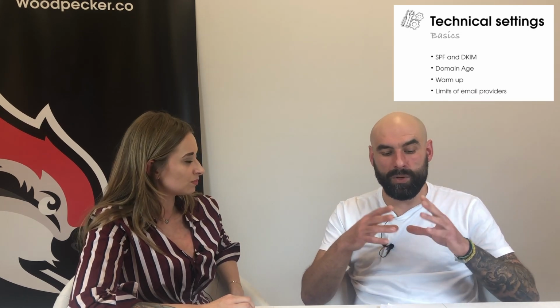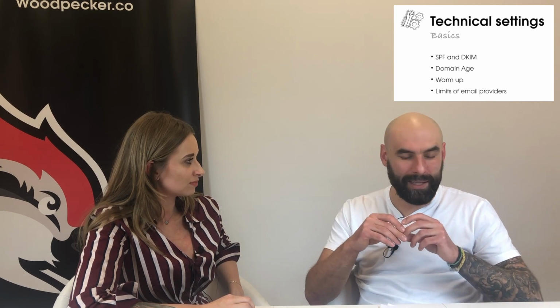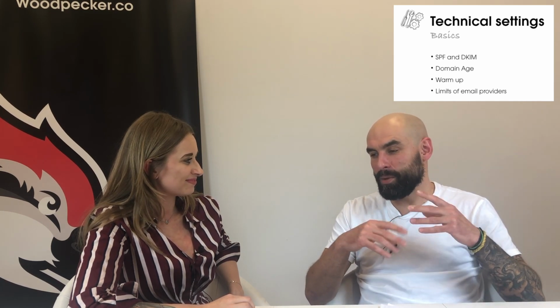It's a little bit harder with the DKIM, which stands for DomainKeys Identified Mail. It's a little bit harder to obtain, as this is a unique code for every single domain and can be generated directly from the DNS panel. When we are talking about the technical settings, we have to talk about warming up and the domain age, which are interlinked, connected with each other. So first thing, domain age.